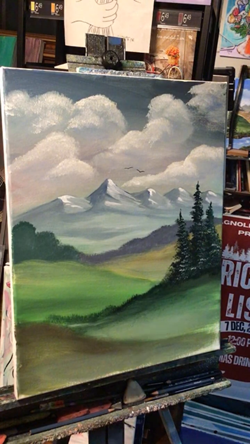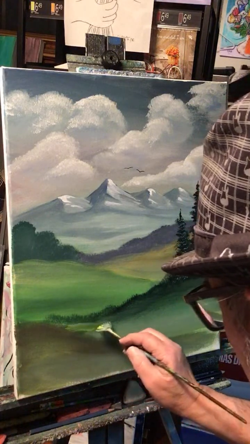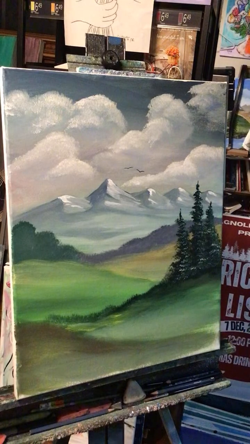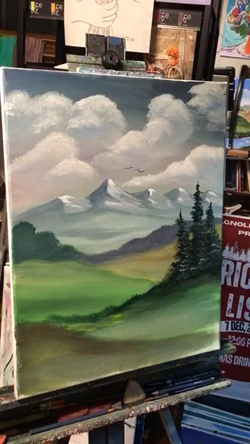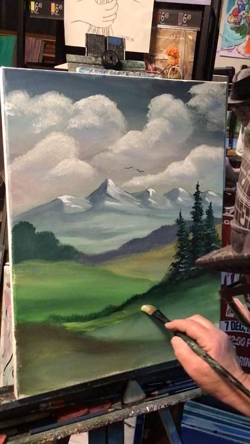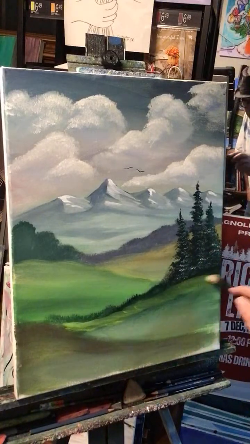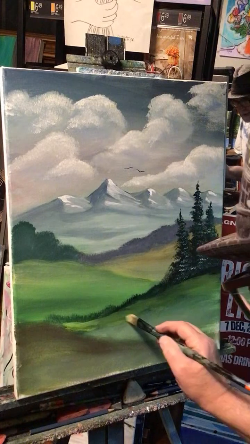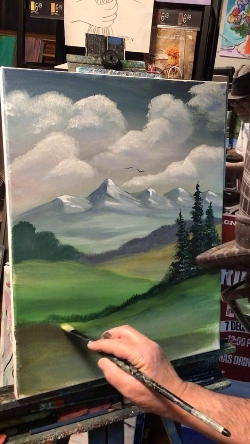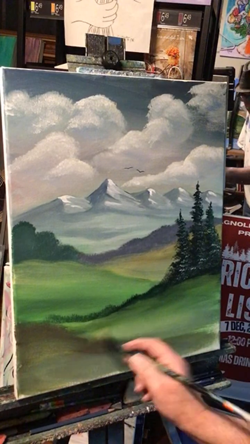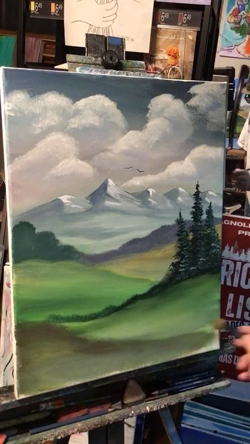Put some yellow. We'll put some yellow underneath that too. I think that's good. Just like yellow, it turns it more green.